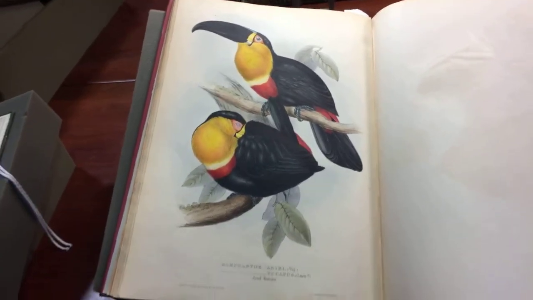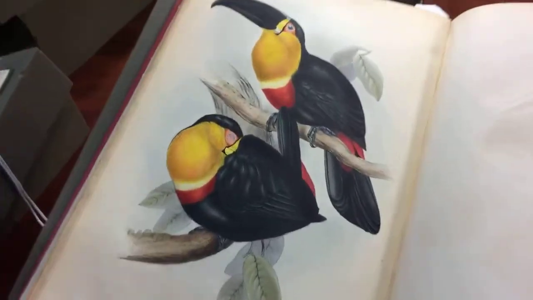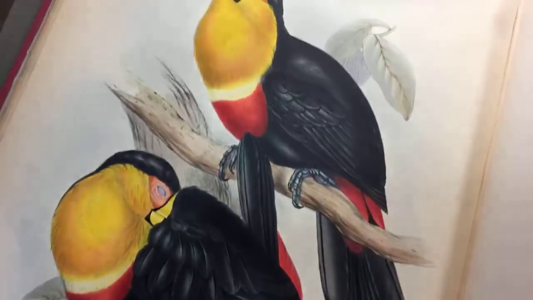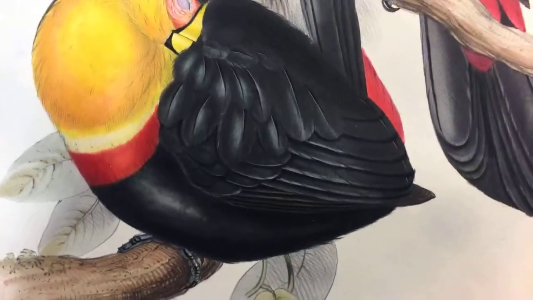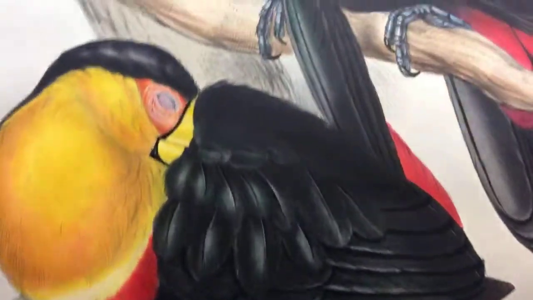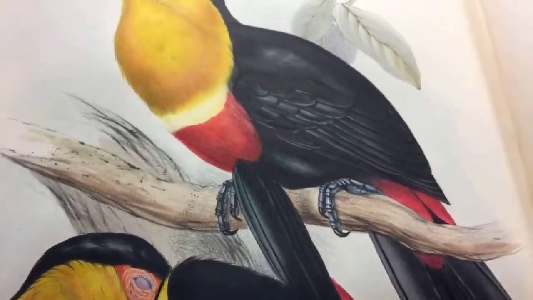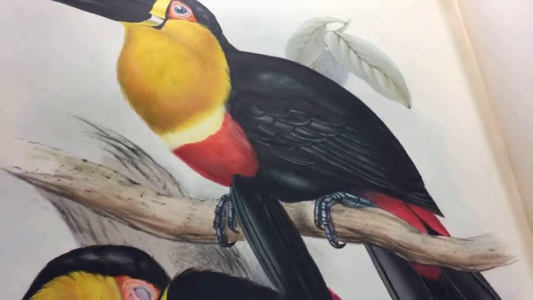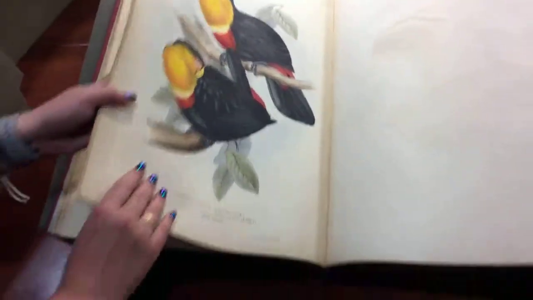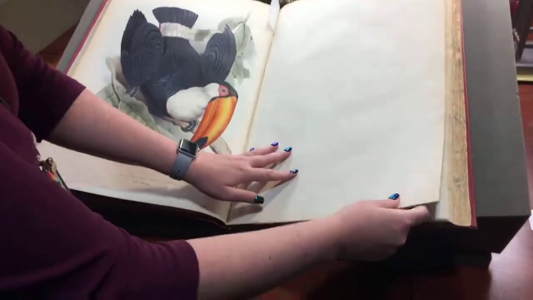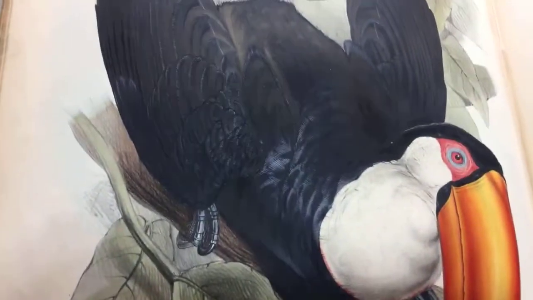And you can kind of see in this black here, if you move the camera up and down, the toucans themselves are actually a little bit shiny. And this was a technique that she actually picked up from Edward Lear in using egg white to make the birds shine a little bit more. It might be a bit more obvious on this fabulous toucan by Edward Lear himself. And again, here's a big example of his signature.